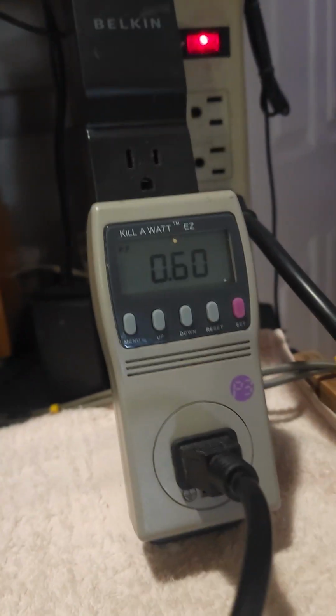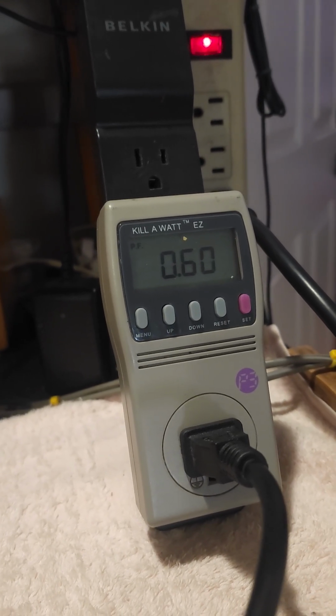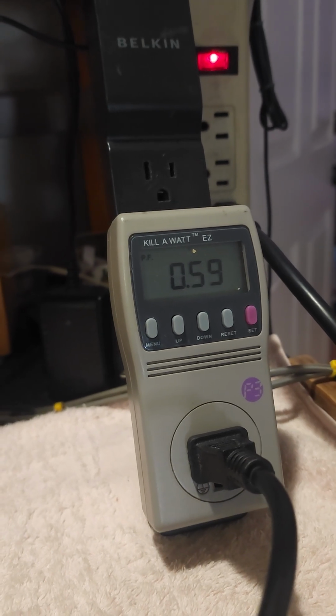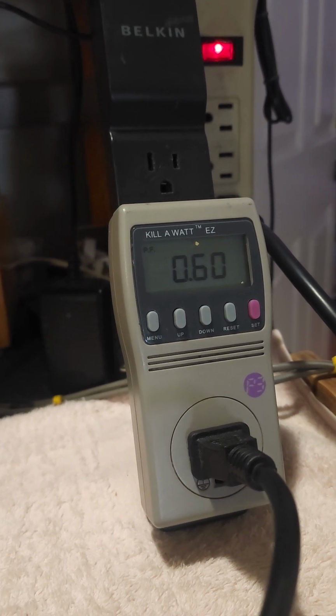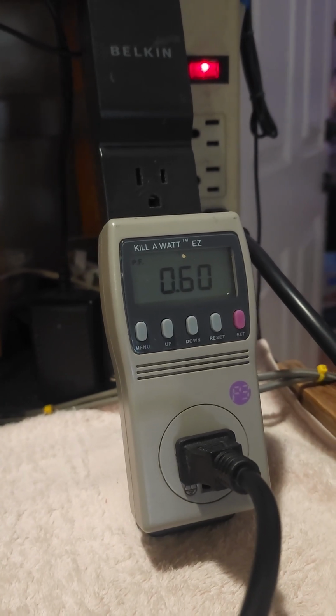So maybe if you are operating an air conditioner in your house and the power factor is 0.60, you will be paying so much in your utility bill.